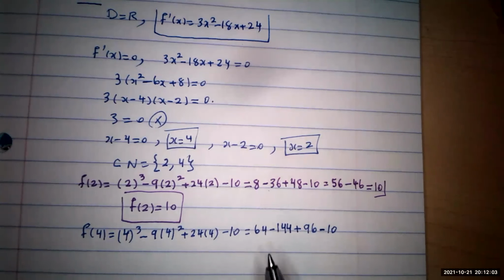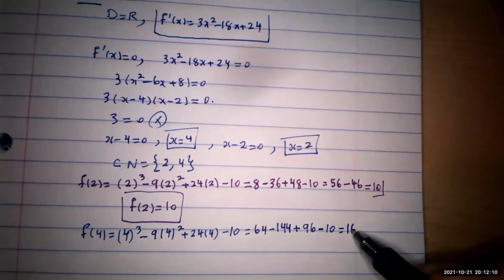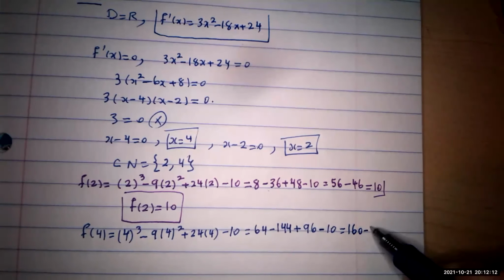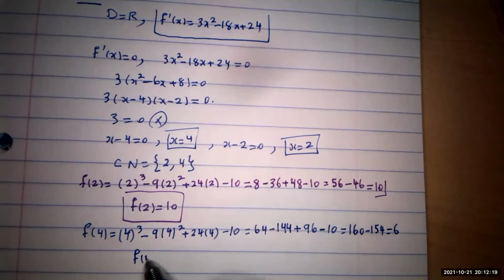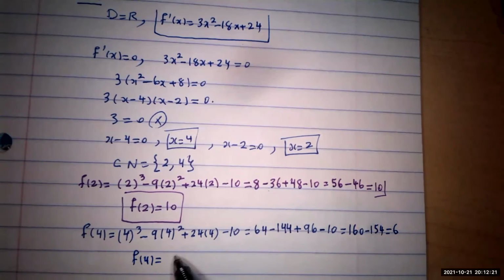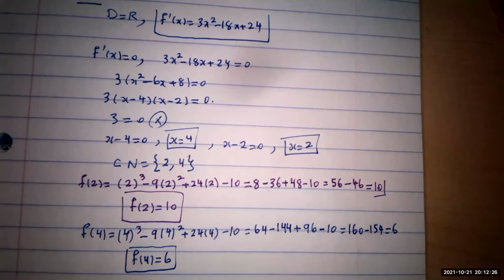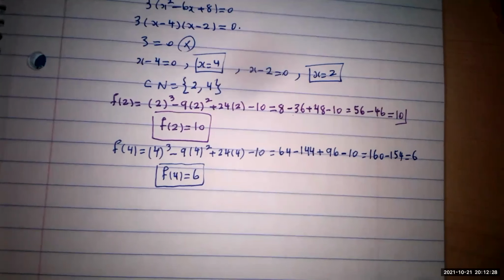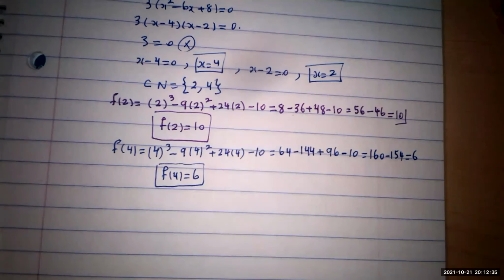Let's check this one to see what we are going to get. It's 64 and 96 that give 160. It's going to be 160 minus 154, I think. So that gives you 6. So f of 4 is equal to 6. You see, these are the candidates. One of them should be a minimum. The other one should be a maximum. Some people say, oh, I don't have to check it. This is 6, this is 10. No, you have to test it.